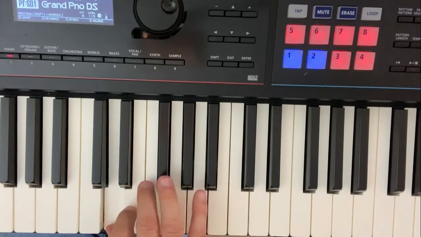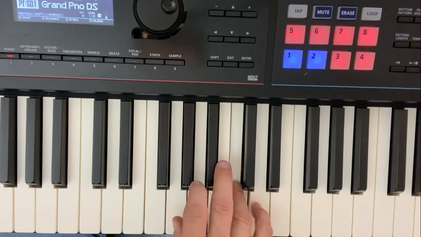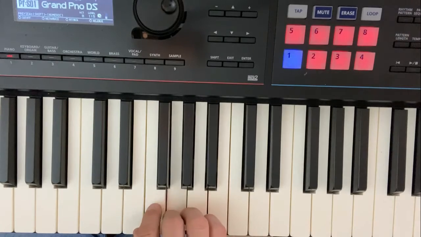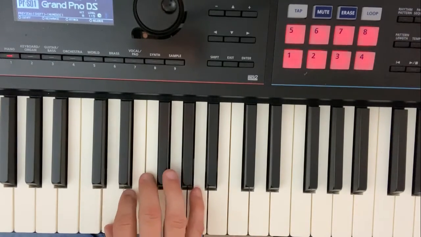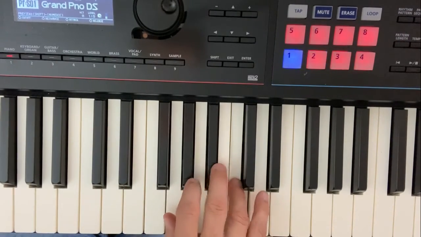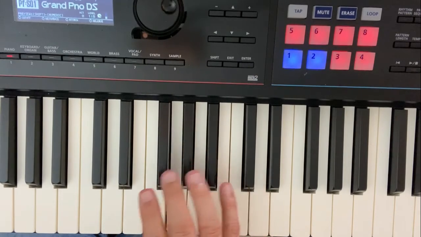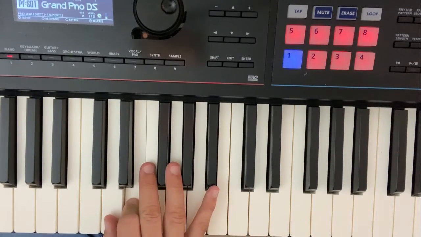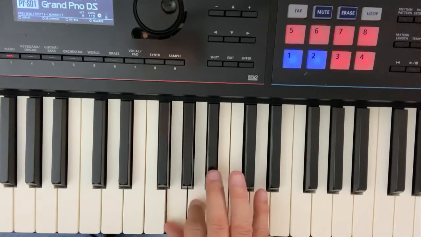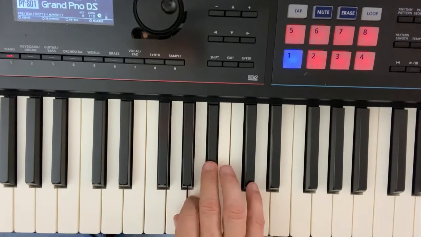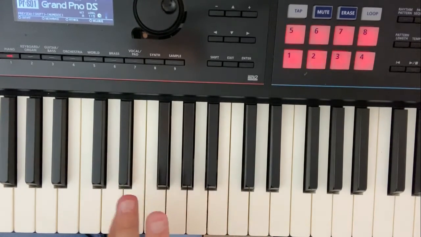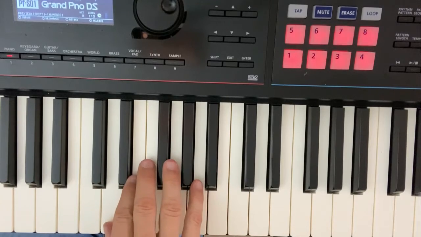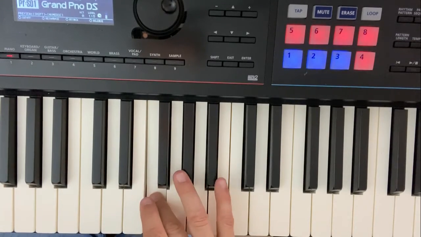La, ti, do, re, mi, fa, sol, la, sol, fa, mi, re, do, ti, la. Watch my fingers, so if you want to walk it up and down, you'll see how it does it. Take it under after the third.